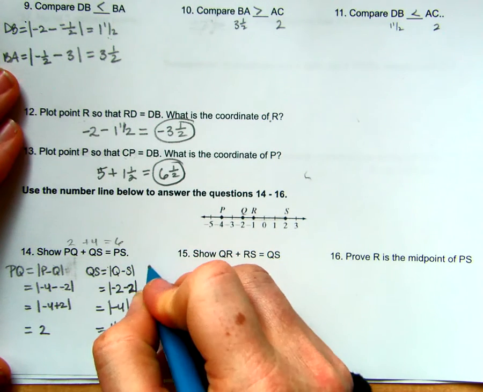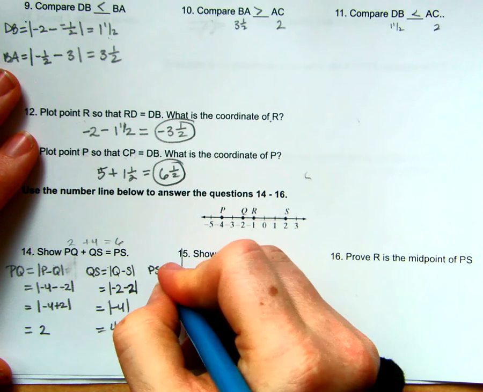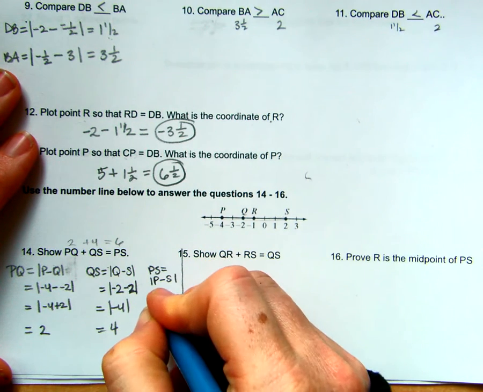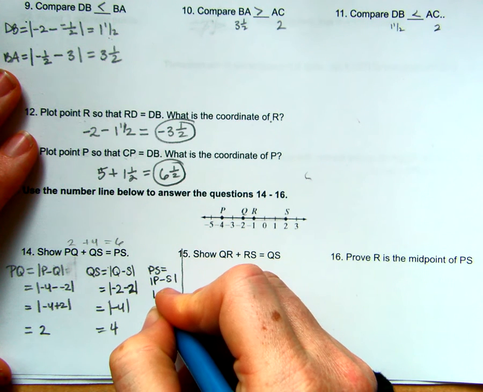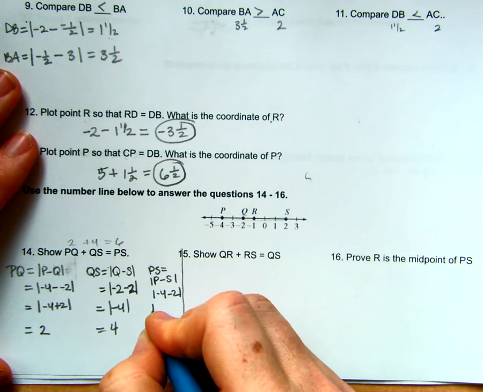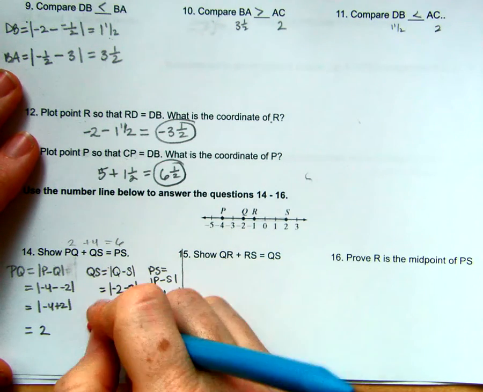So now I want to find PS. So PS is the absolute value of P minus S, and P minus S, it would be -4 minus 2, and the absolute value of -6 is 6, right?